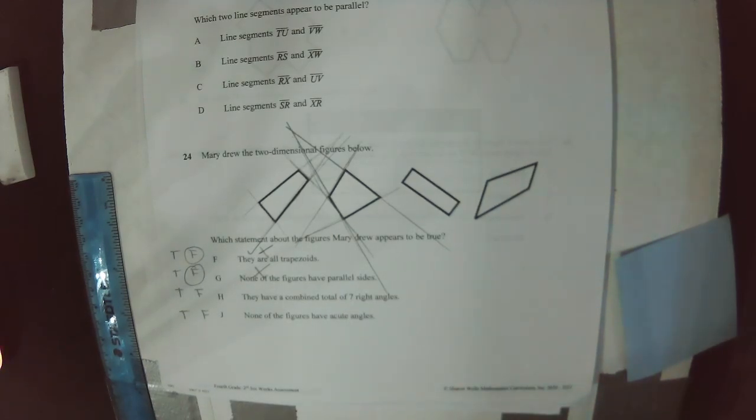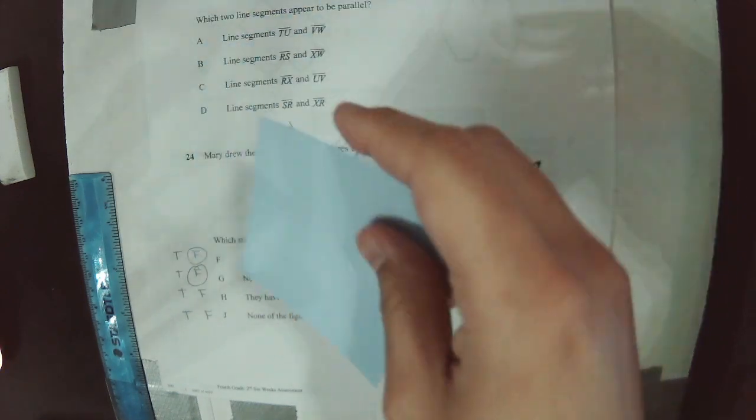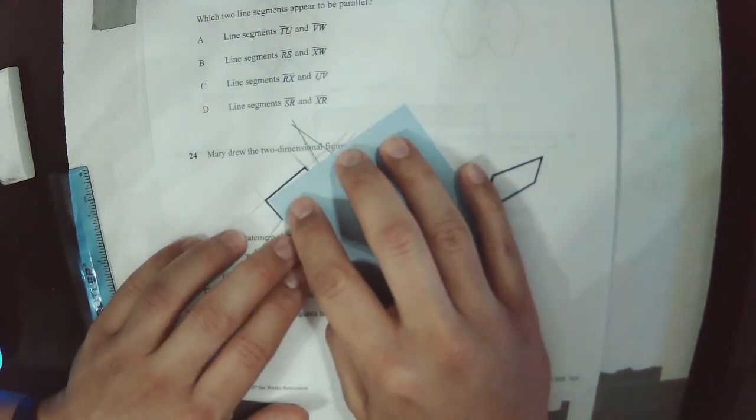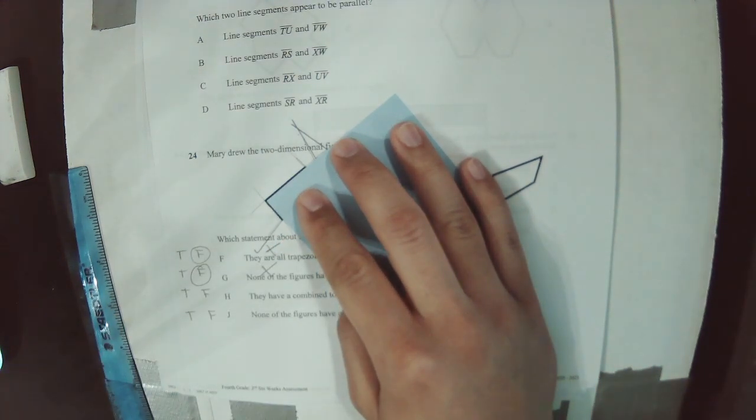H. They have a combined total of 7 right angles. Okay. I need to check this. Remember, the acute angles means the angles are too small for my sticky note. Obtuse angles means they're too big for my sticky note. But if they're right angles, my sticky note will fit perfectly. Just like that one.